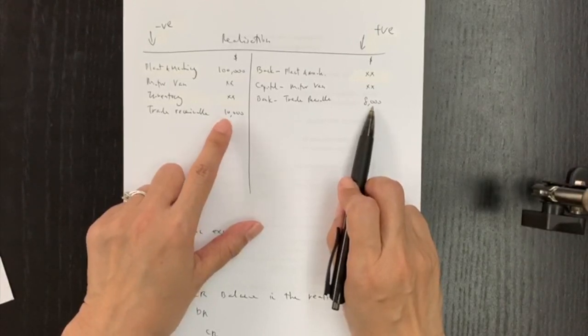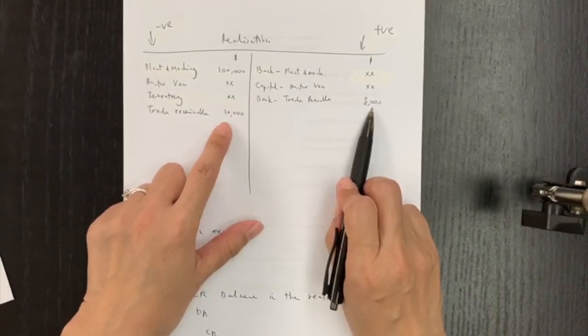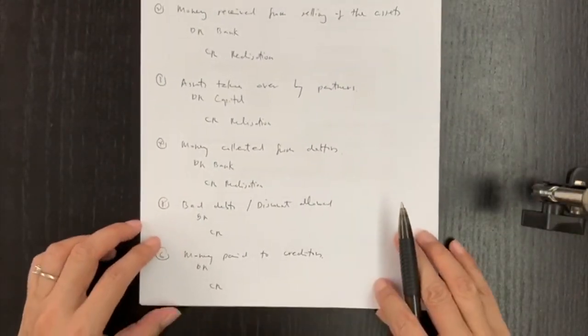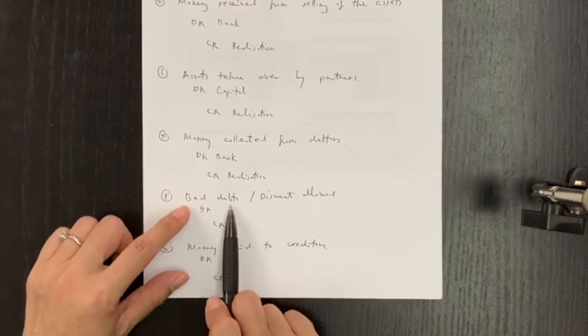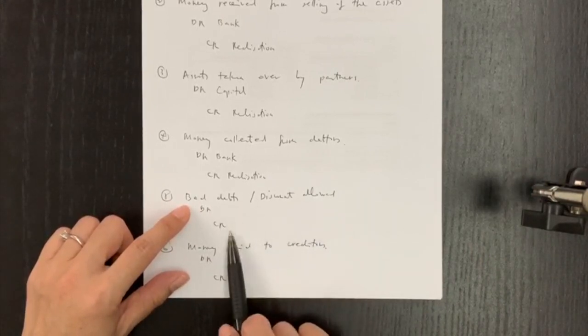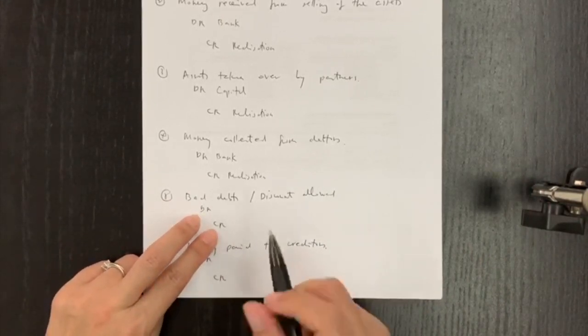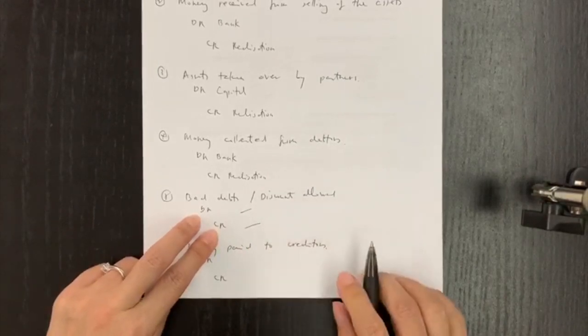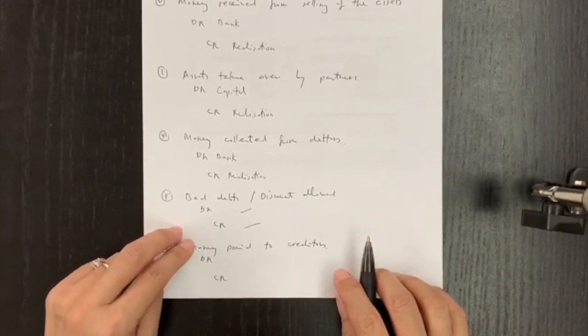So the difference between this is 2,000. Okay, so therefore, this explains point number 5. We may have bad debts. We may have discount allowed. So do we need to do any double entry? No, we don't need to do anything. Okay, for point number 5. Why we don't need to do anything?